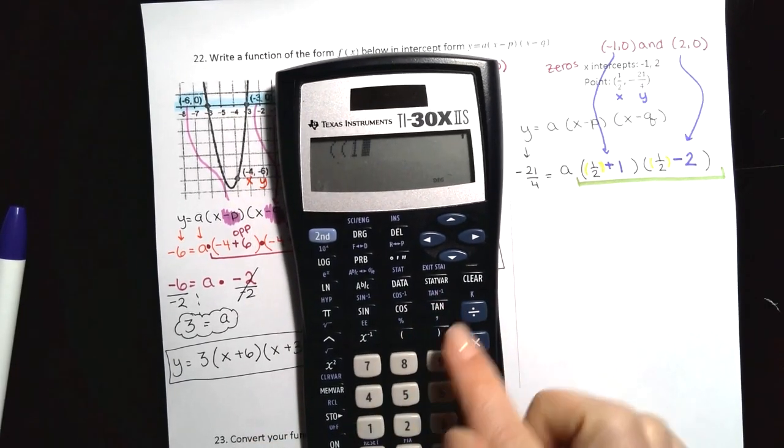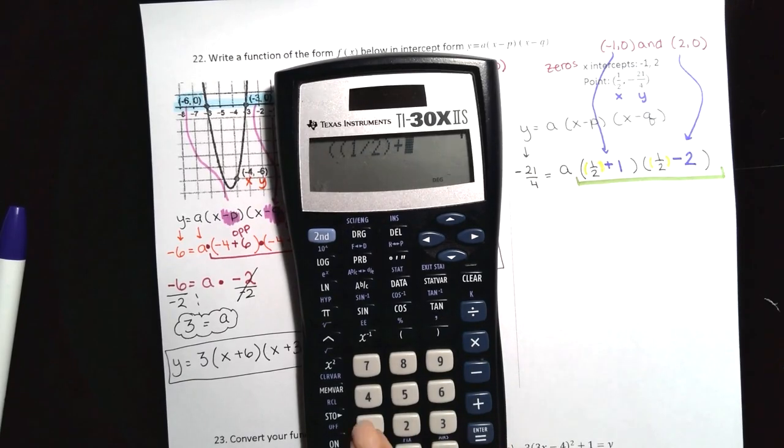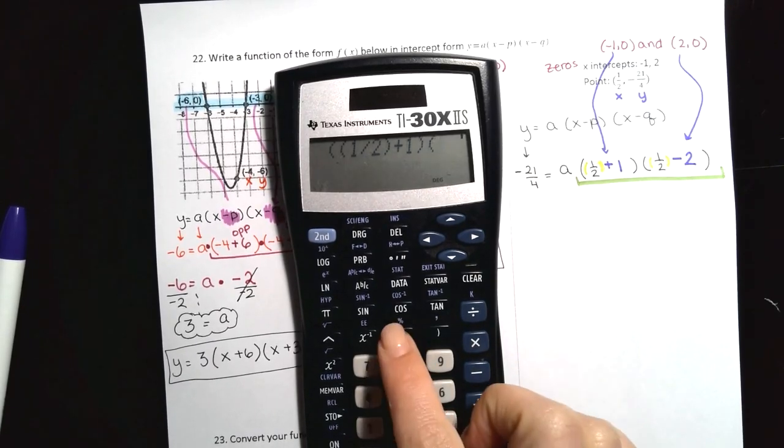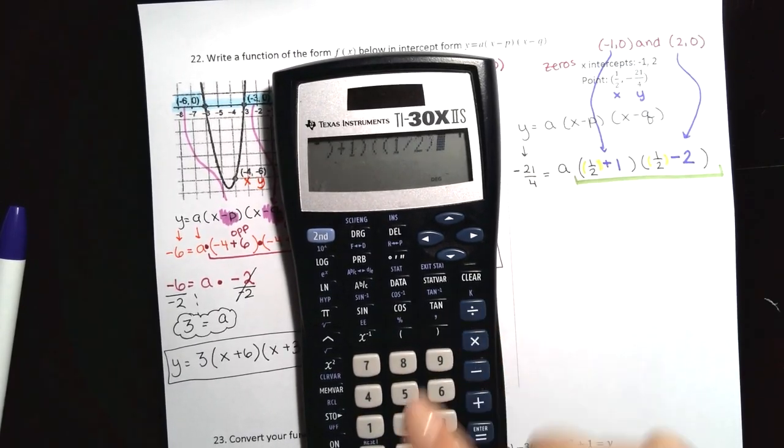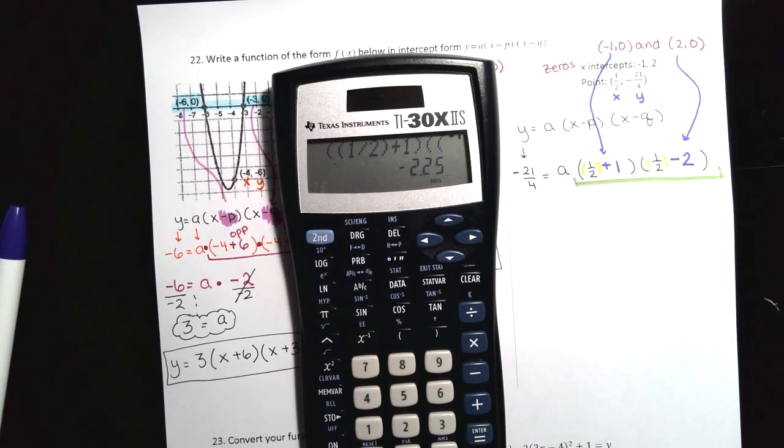Open, open 1/2, close, +1, close, open, open 1/2, close, -2, close. Decimals are not allowed. Second PRB, enter. Mixed numbers are not allowed.